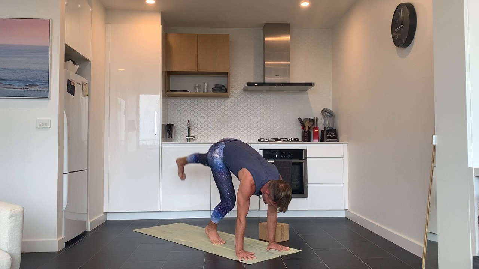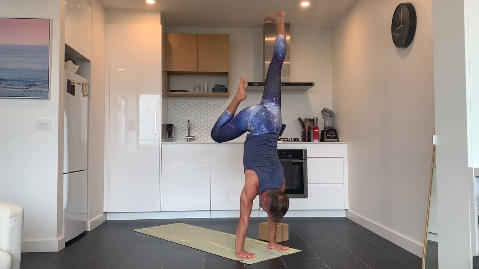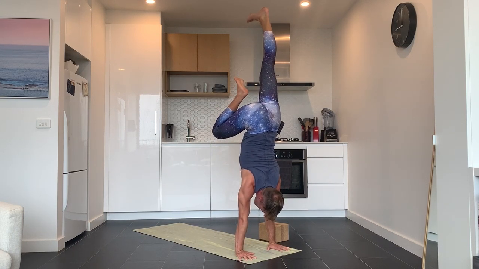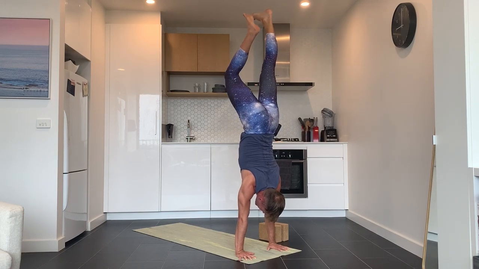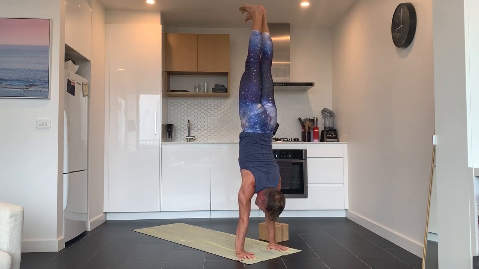5 hops. Kick. 4. If you're in handstand, try to hold it. 3. Keep pushing the floor away. Get that left leg up a little higher. 2. Try to get both legs up towards the sky if you can. 1 last breath in. Switch legs.